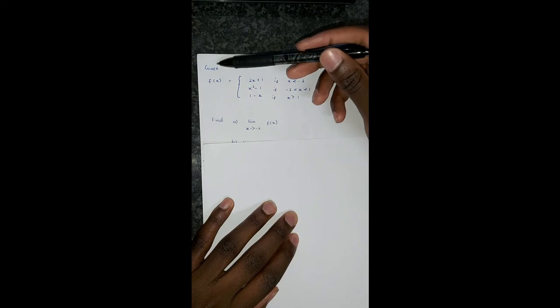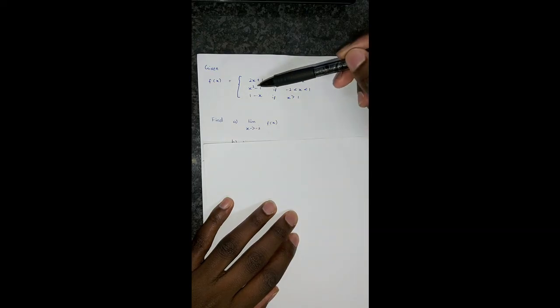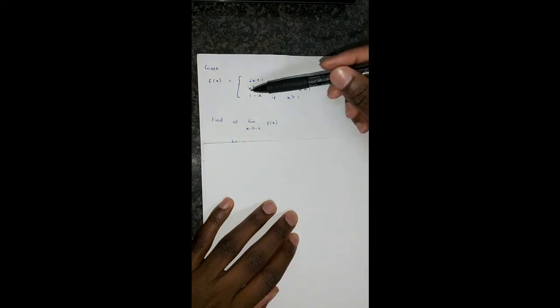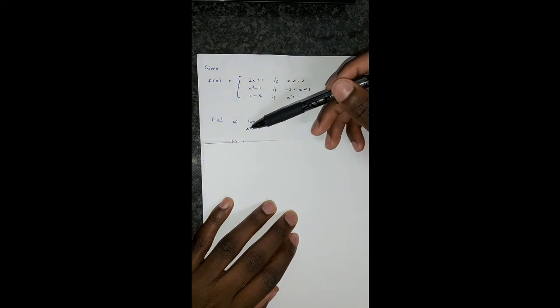Another case that you might be given is f of x being equal to these. So it's 2x plus 1 if x is less than negative 2, x squared minus 1 if x is between negative 2 and 1, and 1 minus x if x is greater than 1. And then they say find the limit as x approaches negative 2 of f of x.